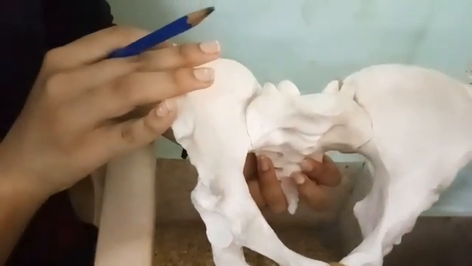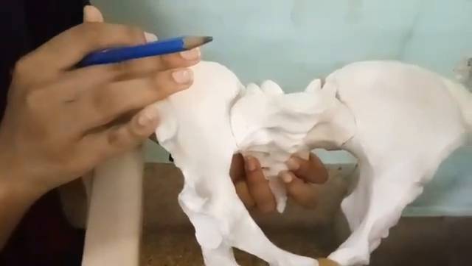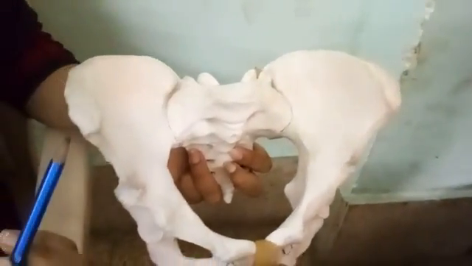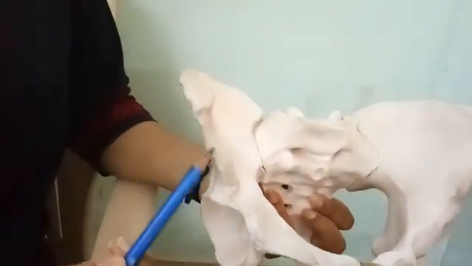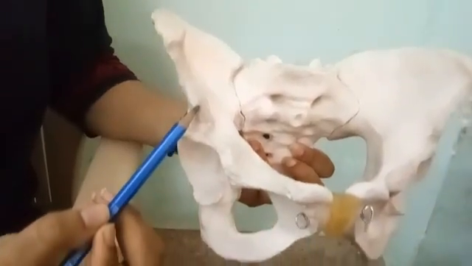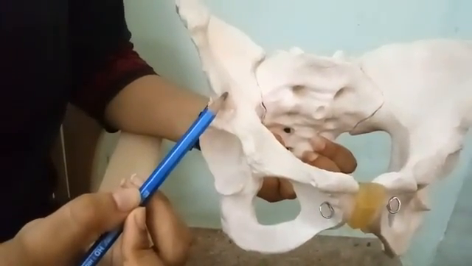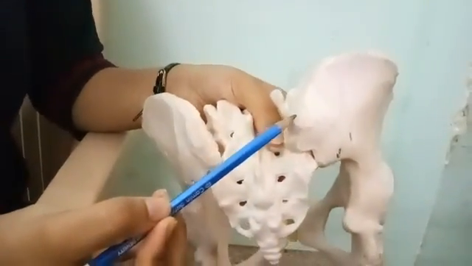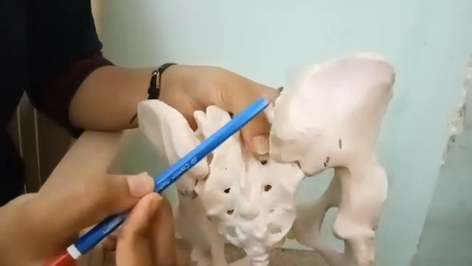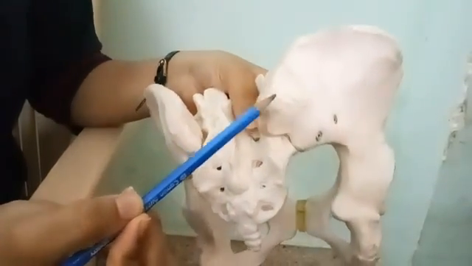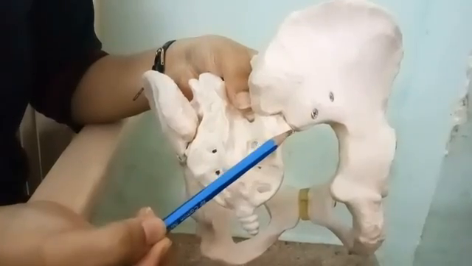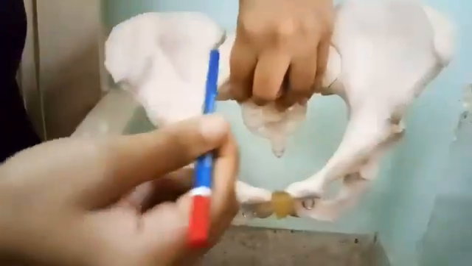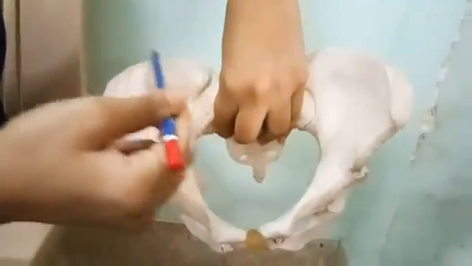iliac crest. In front of the iliac crest is the bony prominence called the anterior superior iliac spine, and a shorter distance below it there is the anterior inferior iliac spine. Similarly, on the posterior side there are 2 similar points, the posterior superior iliac spine and the posterior inferior iliac spine. The concave anterior surface of the ilium is the iliac fossa.